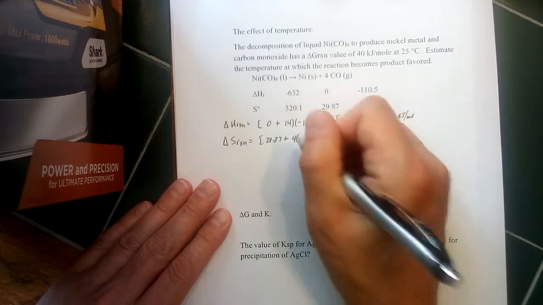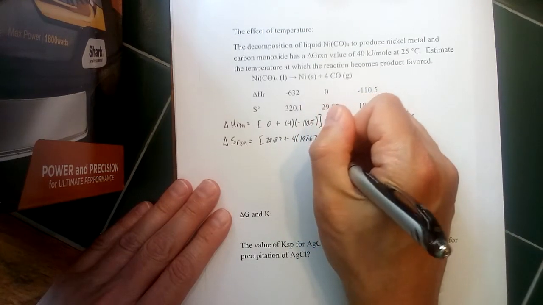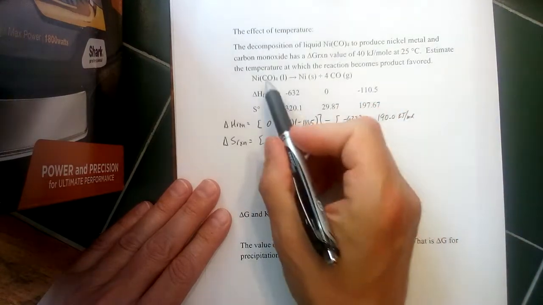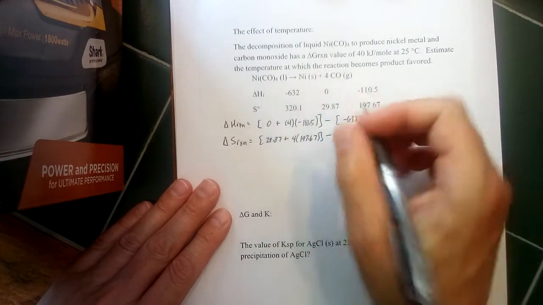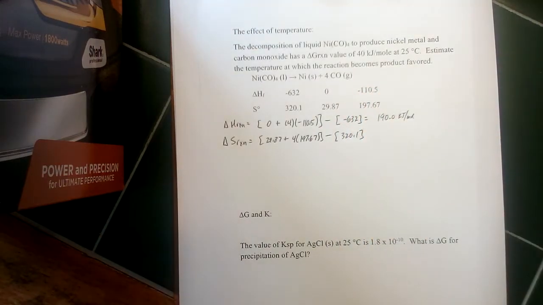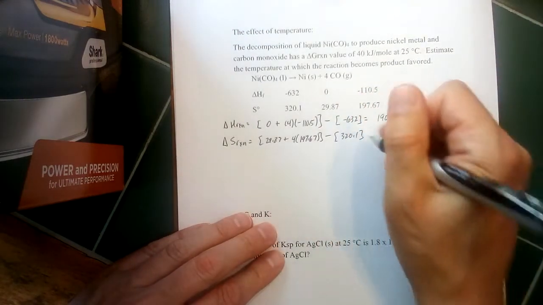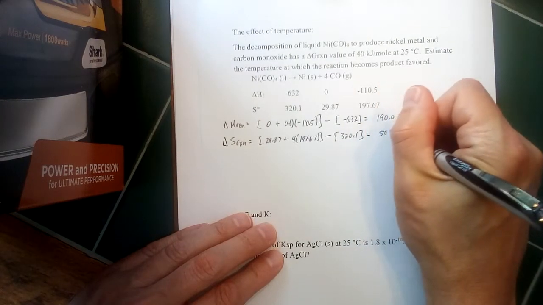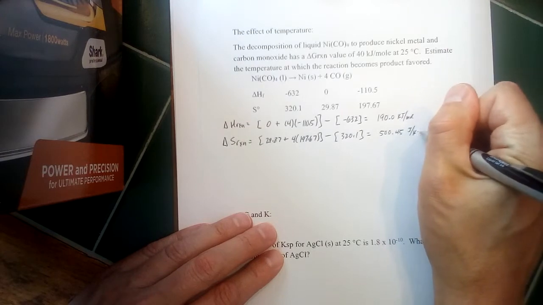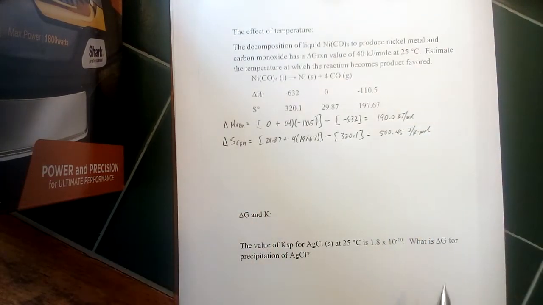That'll be 4 times 197.67. And then we're going to subtract out the contribution from the reactants. So 1 mole there, 320.1 for the reactant. So if we combine all of that together, that comes out to be 500.45 joules per K-mole. Now it's positive.